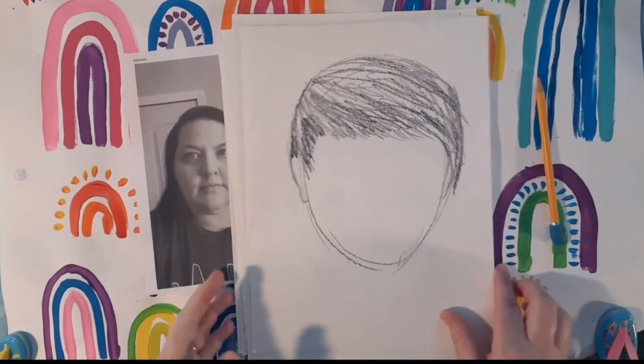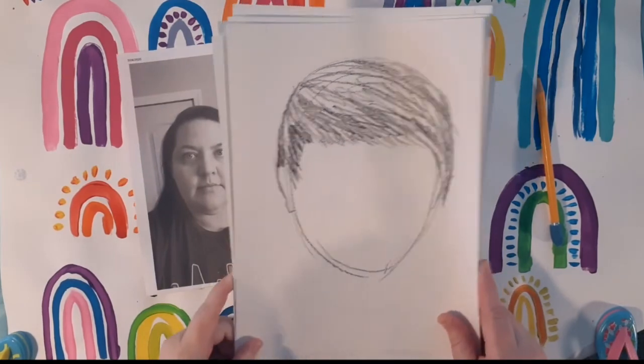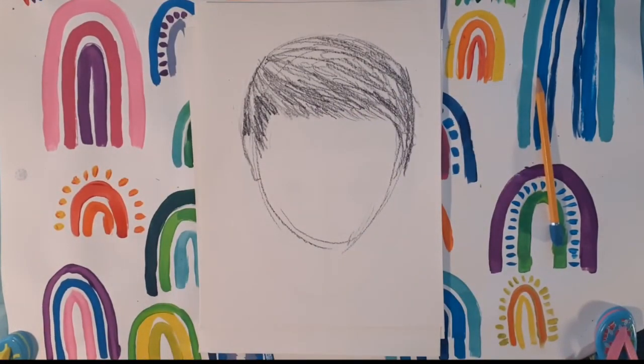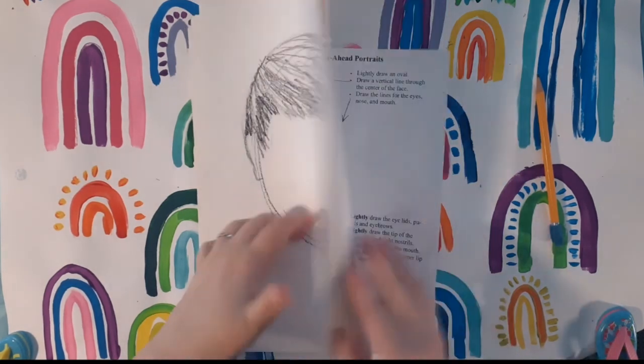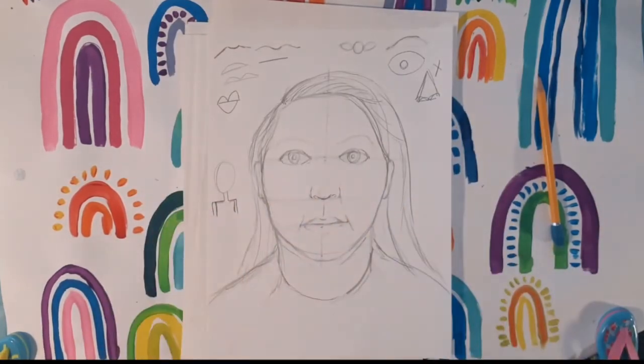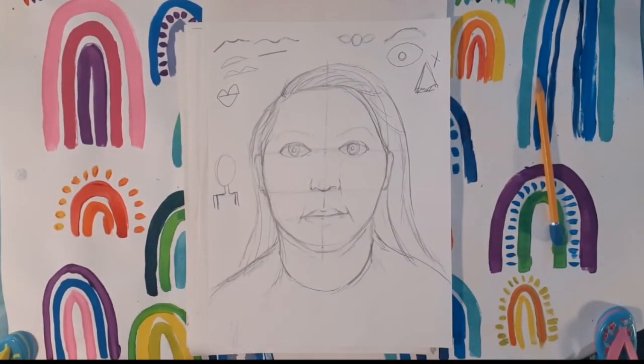All right, guys, I hope you do well. Again, remember that if you mess it up, maybe take a couple pictures, draw your portrait a couple times. Practice is key with this. Doing it over and over and over will bump up your drawing skills, and you'll start to improve on your portrait when you do it more than once.